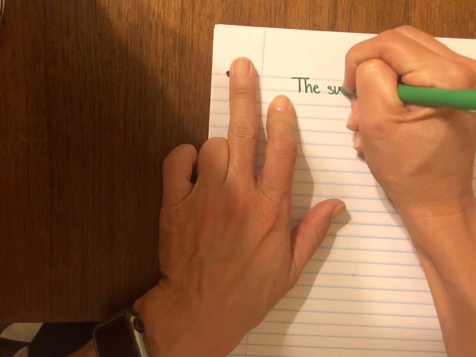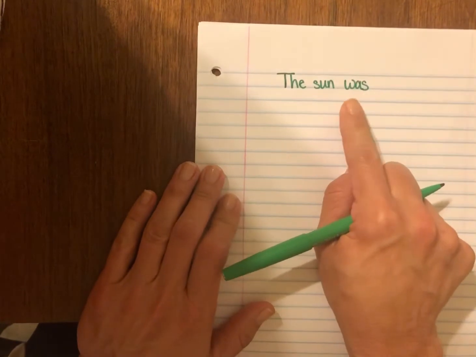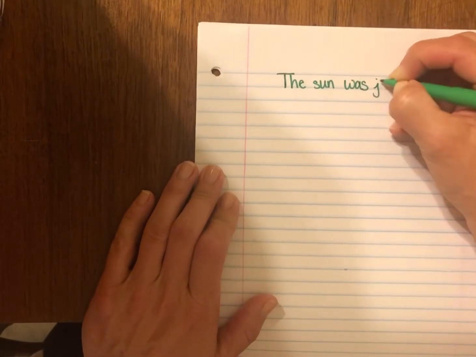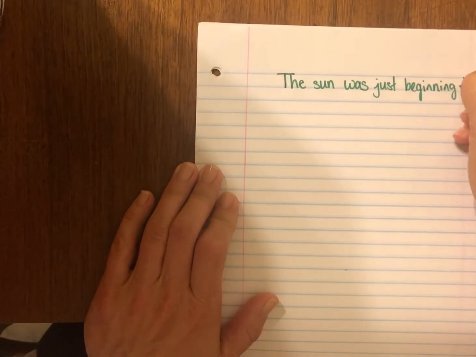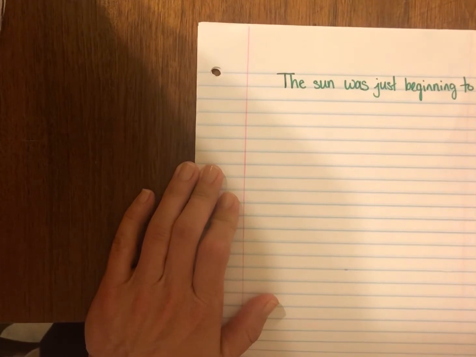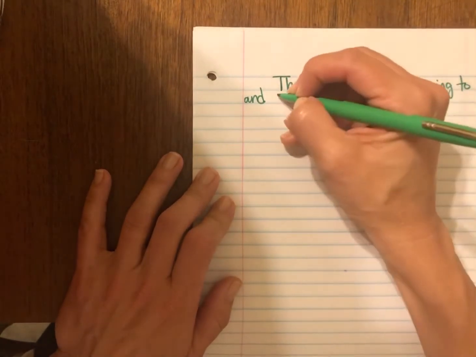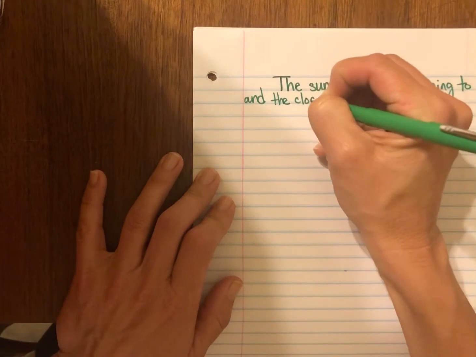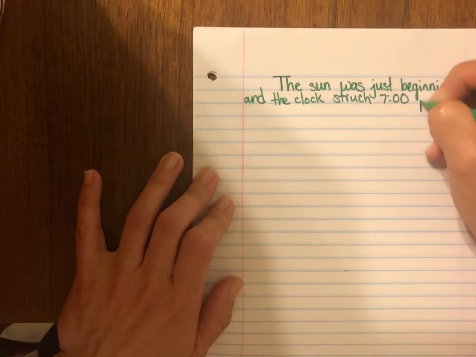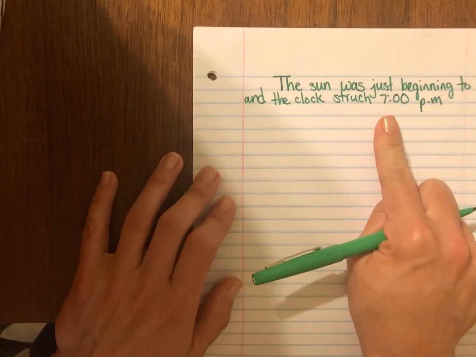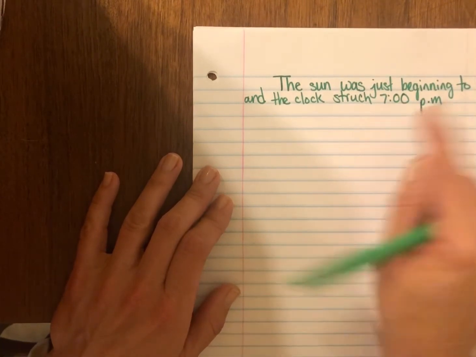The sun was, and I'm talking about the past tense, so I'm using the helping verb of was, just beginning to set, and there's a specific time that Marley and I go for our walk, and the clock struck 7 o'clock p.m. So that's one of those specific details where it's a number, but specifically my reader knows what time Marley and I go for this walk.